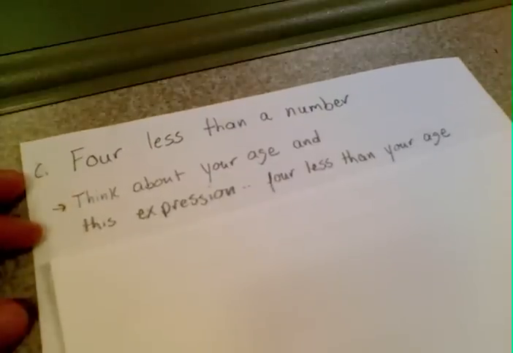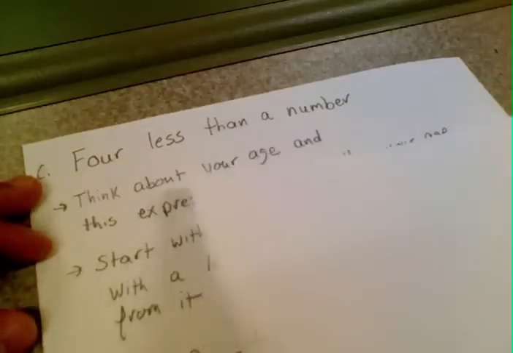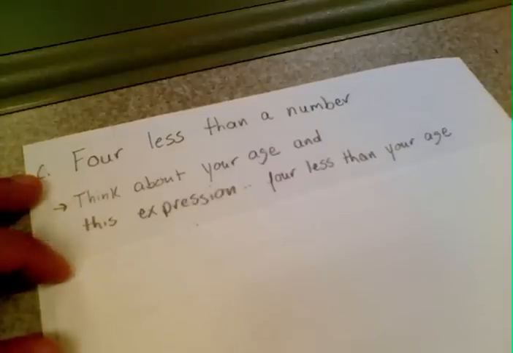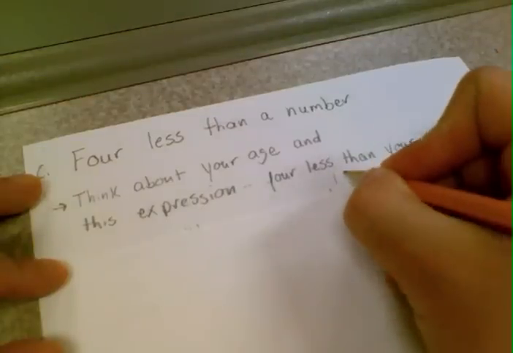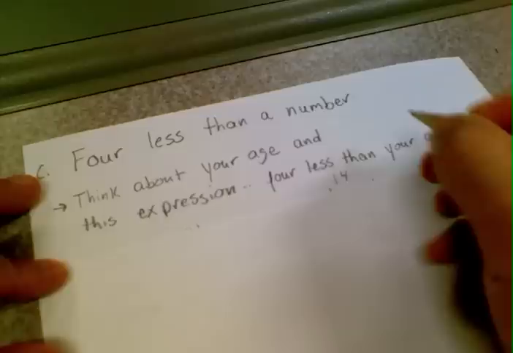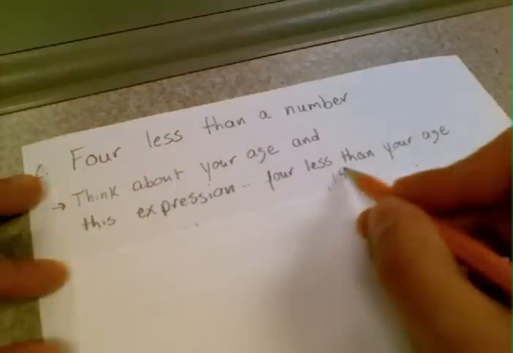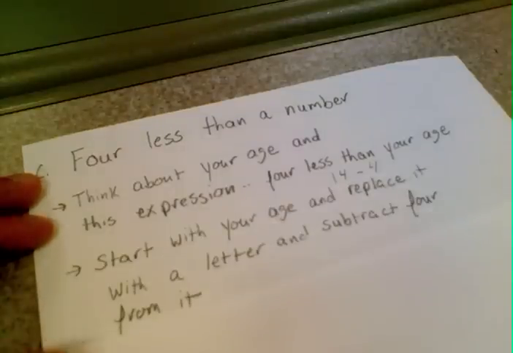Think about your age in this expression. For example, 4 less than your age. Start with your age. Let's say you're 14 years old. Think about what 4 less than 14 years old would be. That might help you to write this expression out. So I'd write 14, if 14 was my age, minus 4. So start with your age, replace it with a letter, and subtract 4 from it.